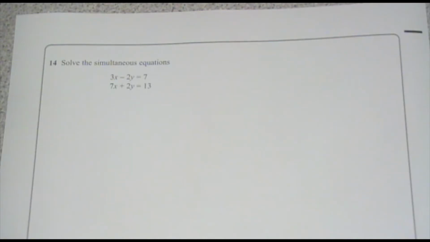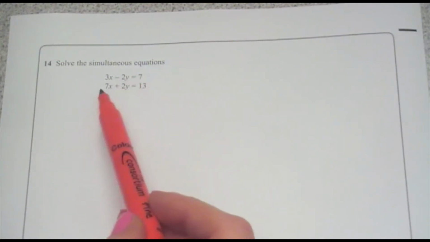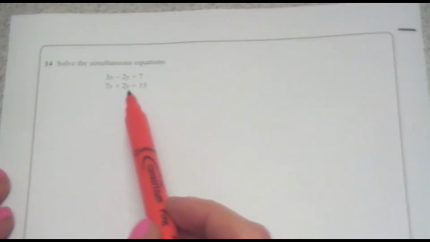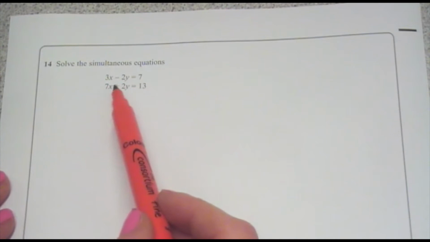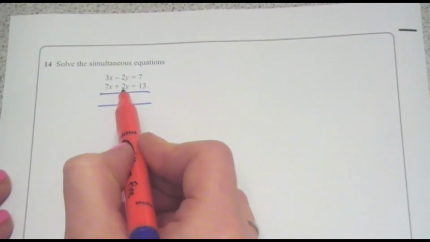For question 14, I need to solve the simultaneous equations 3x take away 2y equals 7 and 7x plus 2y equals 13. The first thing I'm going to do is eliminate either my y's or my x's. I'm going to choose to eliminate the y's because they've got the same coefficient, so it should be easy to get rid of. Now I've got a minus 2y and a positive 2y. To eliminate those y's, I'm going to add both equations together.